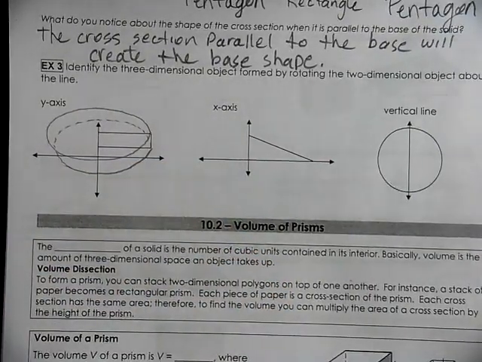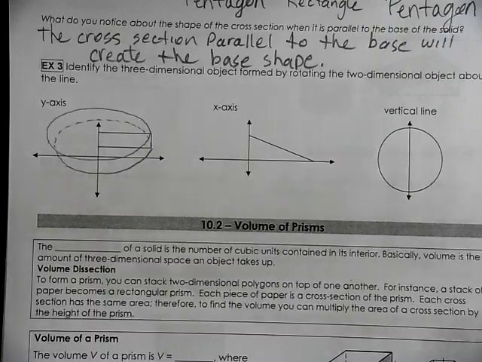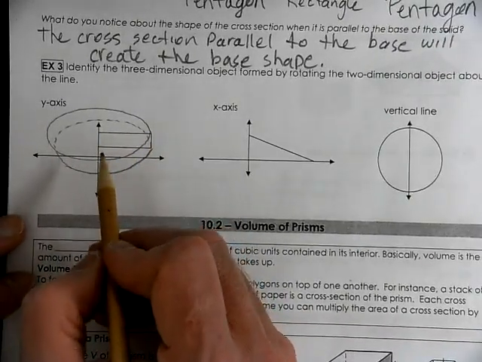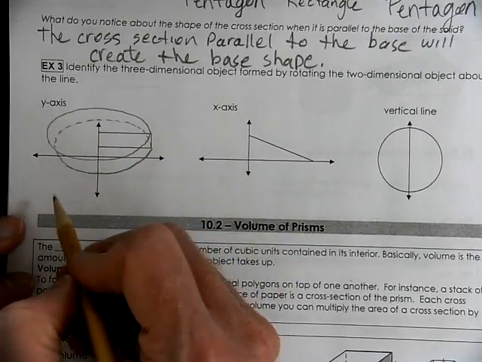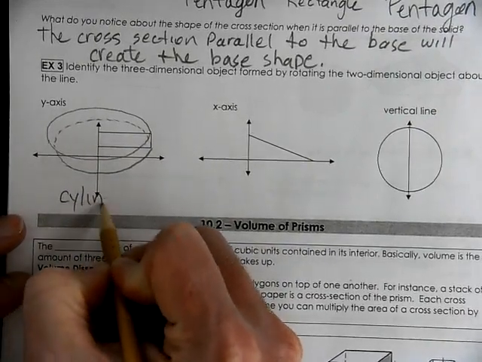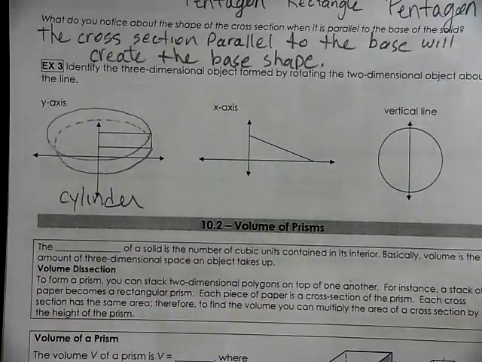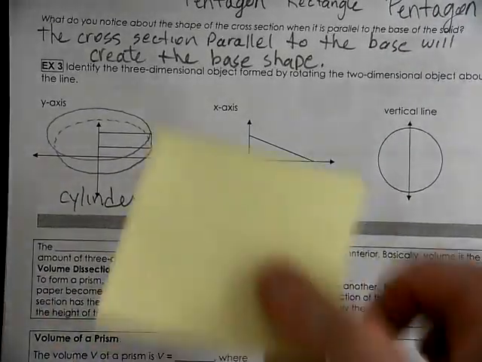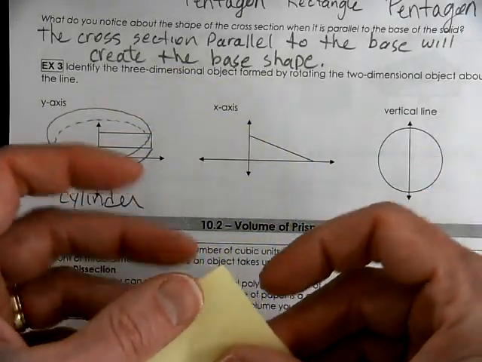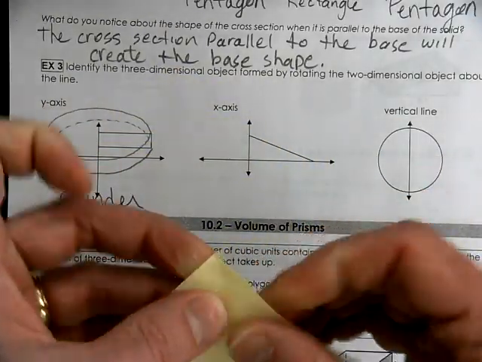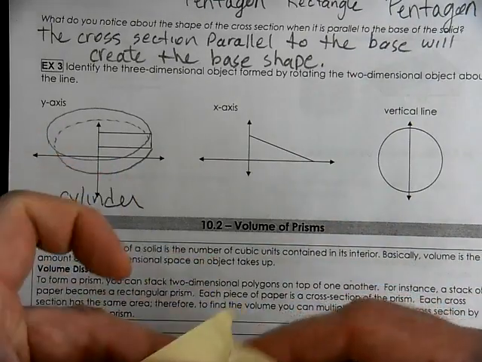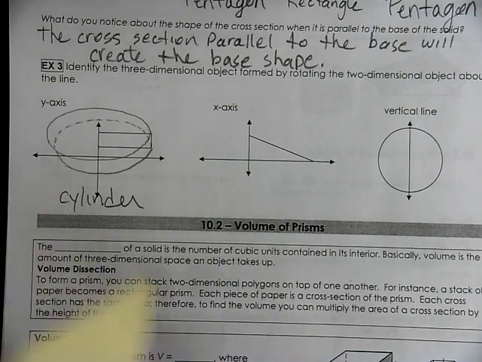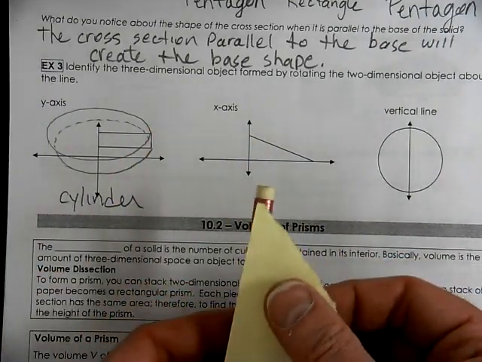it would be something like that. So what are we creating when we take a rectangle and we rotate it around the y-axis? We created a cylinder. And if we take our sticky note and we're going to create a triangle of sorts out of it.